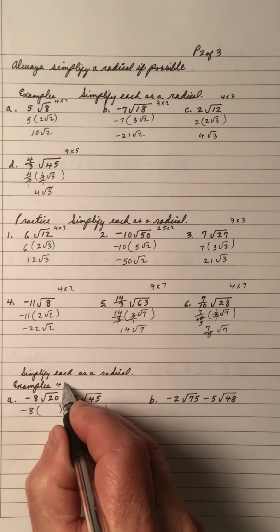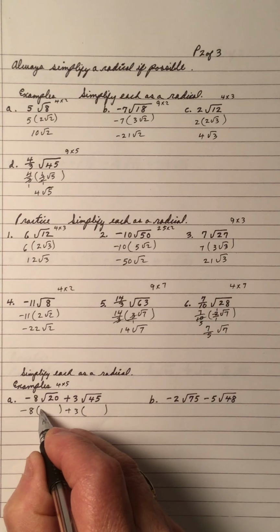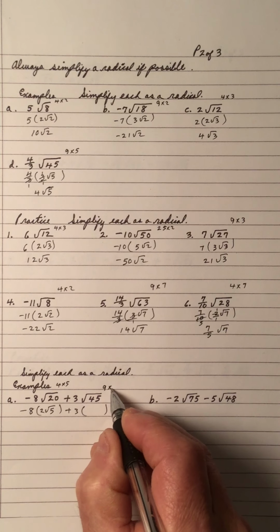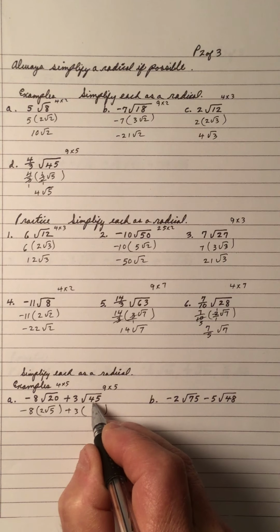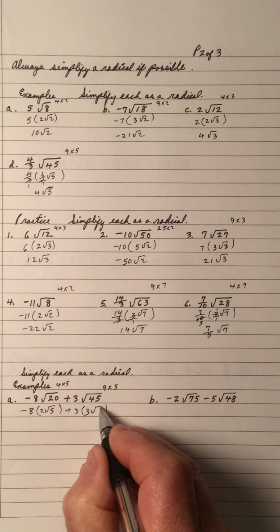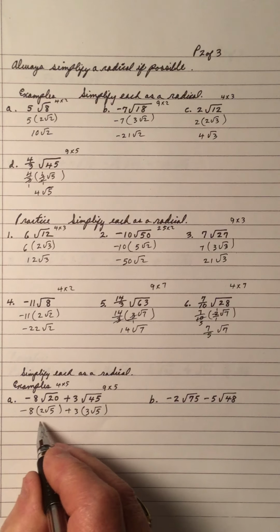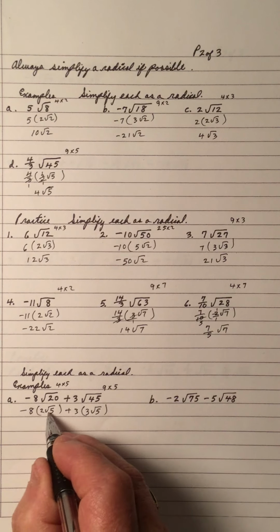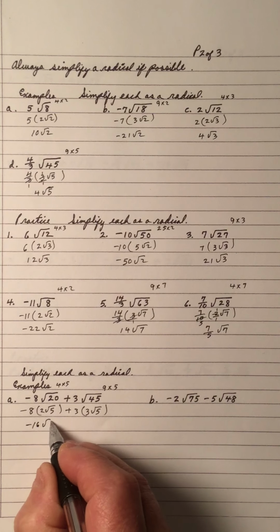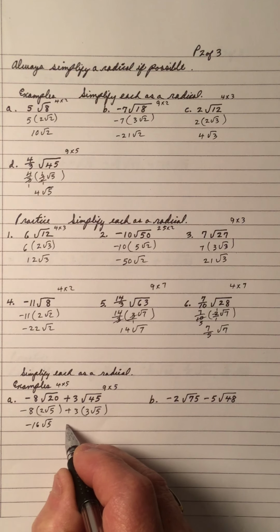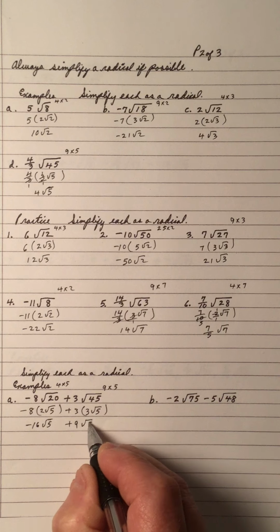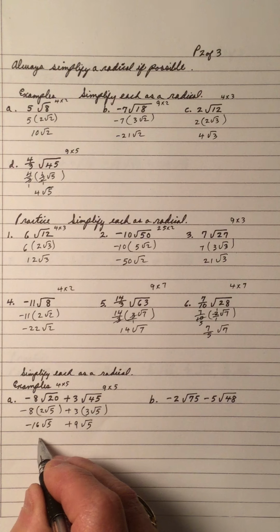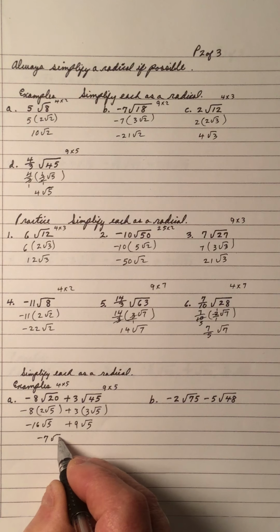20 is 4 times 5, so that's 2 root 5. Root 45 is 9 times 5. The square root of 9 is 3, root 5. So I have both of them simplified. Now we have to obey BEDMAS. We have to multiply before we add. So we multiply these two. We get negative 16 times root 5 plus 9 root 5. And because they're the same radicals, we can add. So negative 16 and 9 is negative 7 root 5.